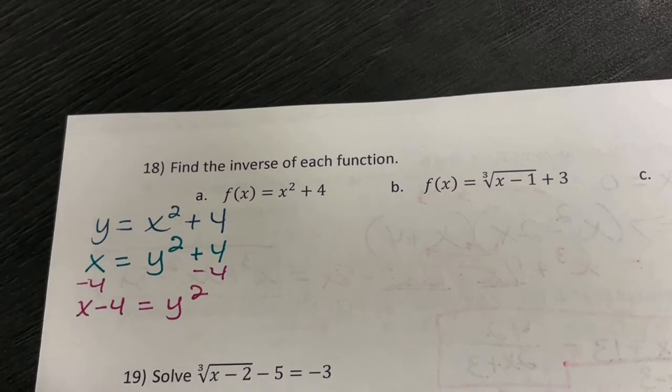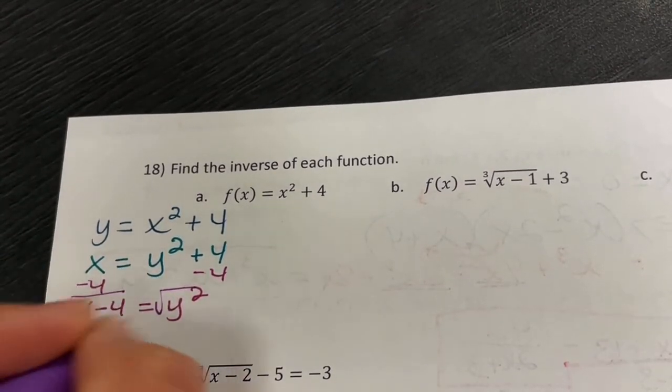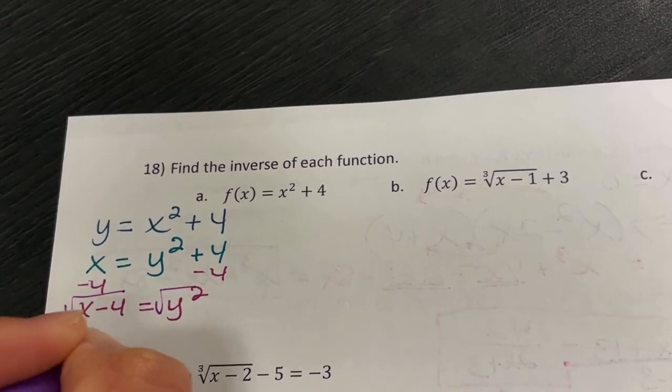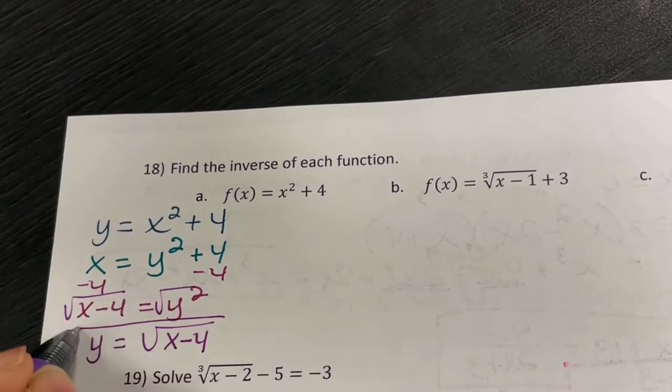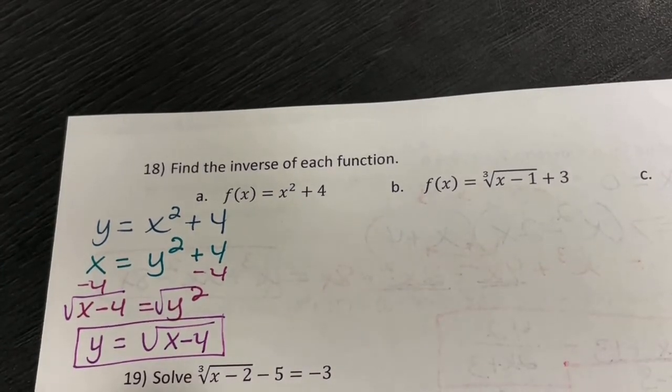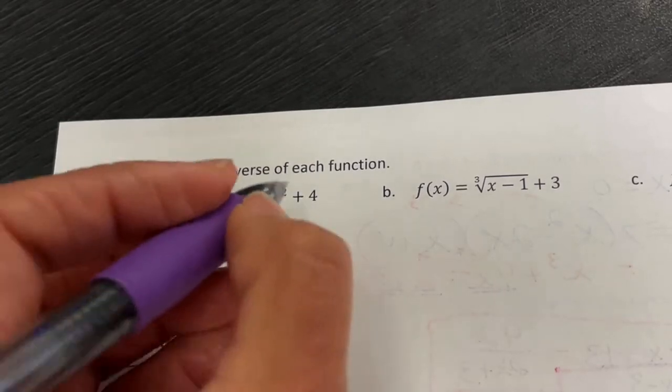And then I gotta undo the square. So I gotta square root both sides. I'm gonna flip this around. So y equals the square root of x minus 4, and that's the inverse function. Another way to think about it is to just switch the vertical and horizontal shift.